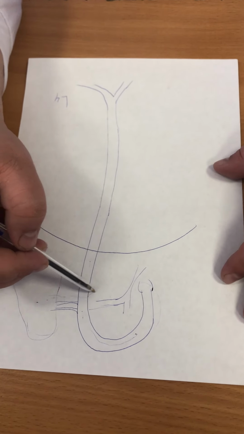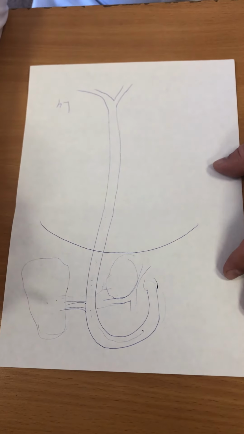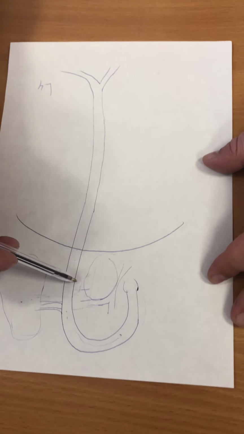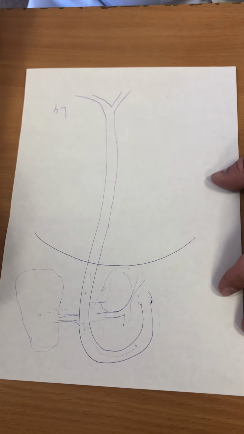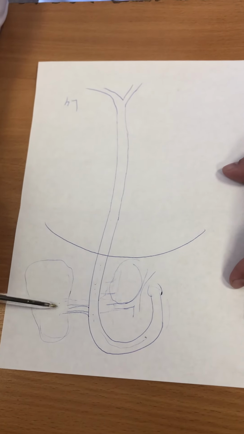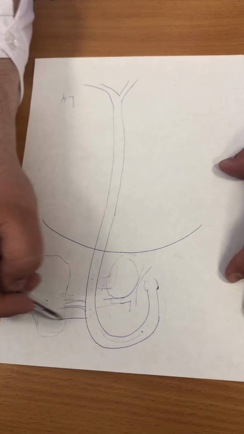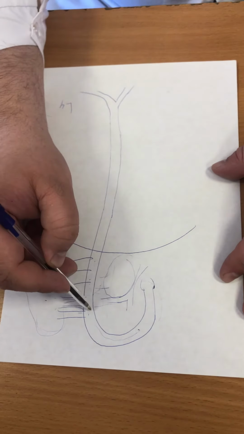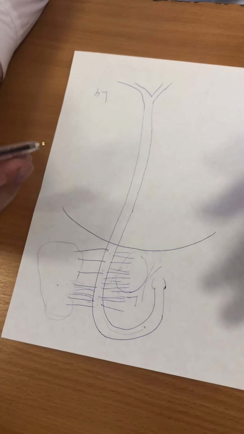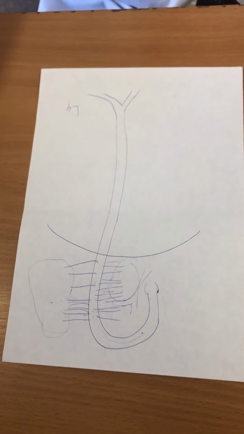From the thoracic aorta also start arteries which go to the pericardium, the pericardial arteries. To the esophagus we have the esophageal arteries, which supply the esophagus. So the esophageal arteries, pericardial arteries, and bronchial arteries are the visceral branches of the thoracic aorta. And the parietal branches are the arteries between the ribs, the posterior intercostal arteries.